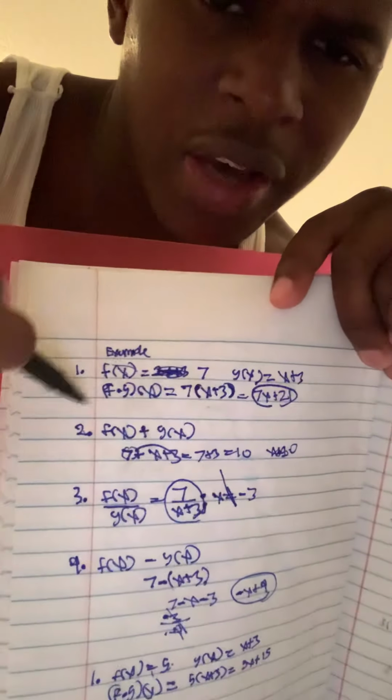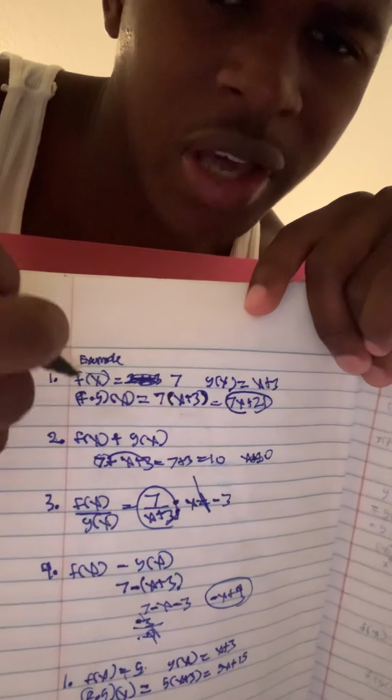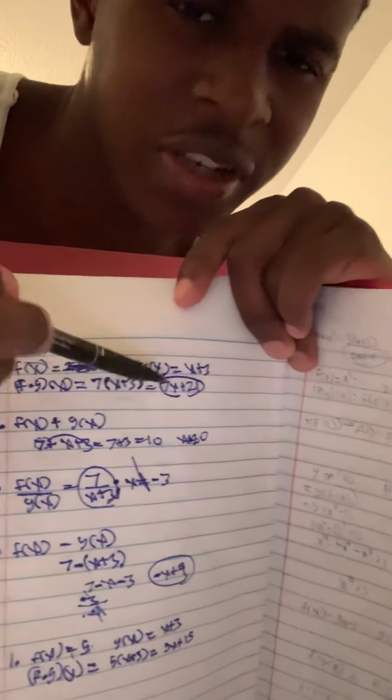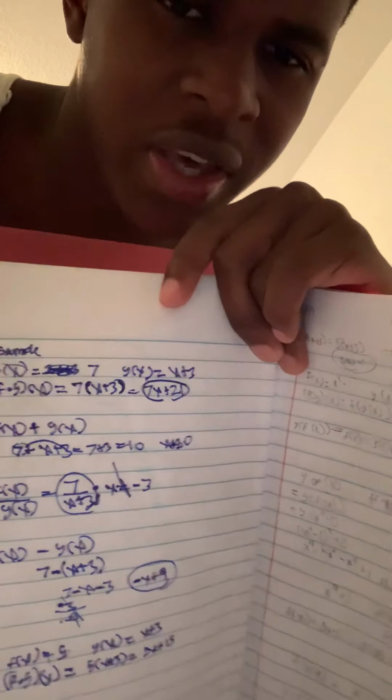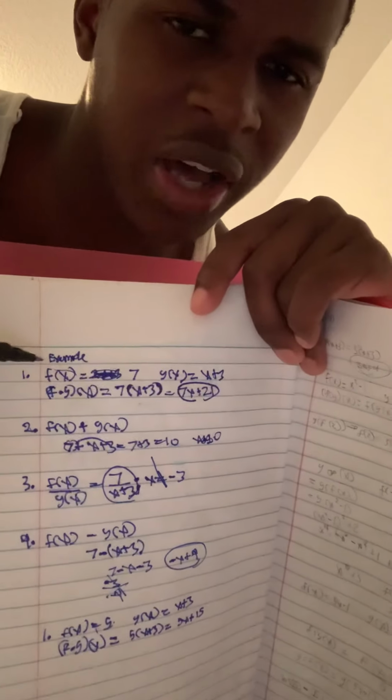First, I'm going to start with an example. Evaluating a function is kind of easy. You're just basically combining things, so it's not too hard. I gave him a little example right here. I started off with f of x equals 7 and g of x equals x plus 3, and I would give him a run through of how to solve it.